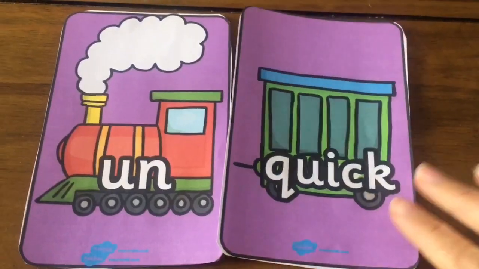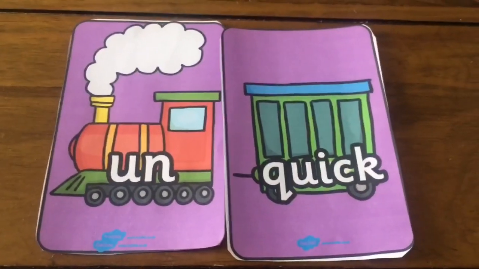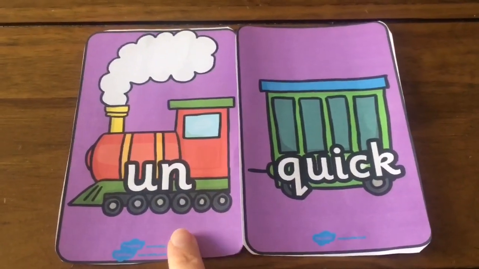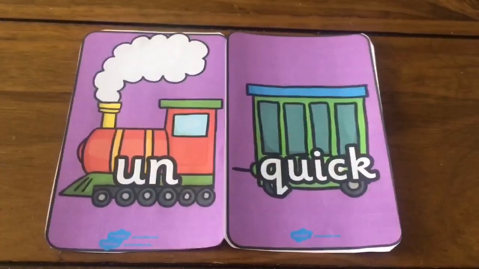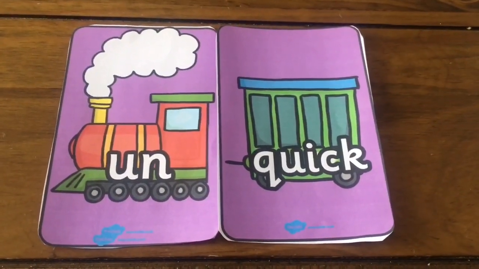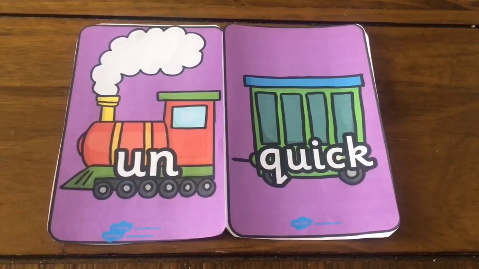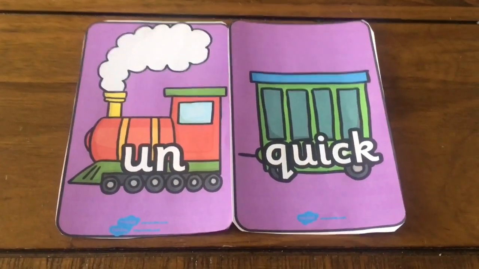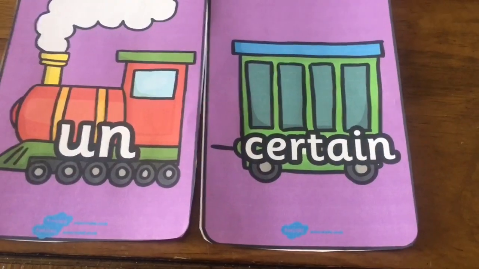Choo-choo! Have a go at reading this root word. It says quick. So, we've got the prefix un and the root word quick. What do you think the word is? It's unquick. Does that sound like a real word to you? It's not a real word, it's a fake word. Try reading this root word.